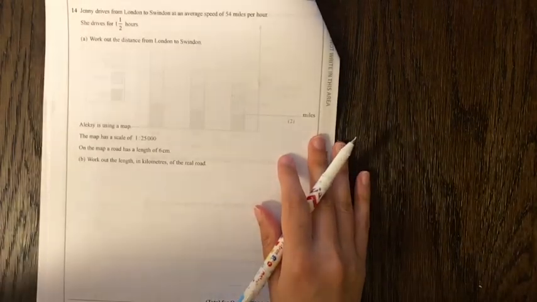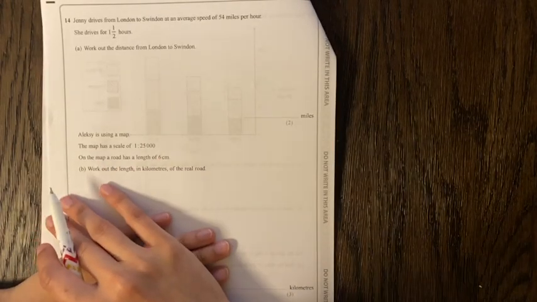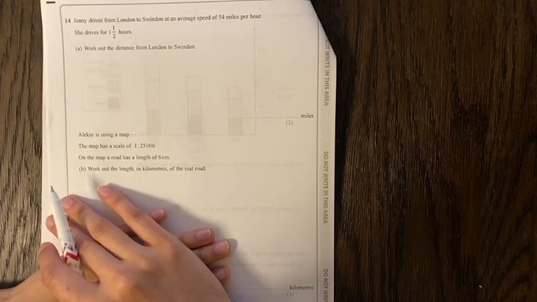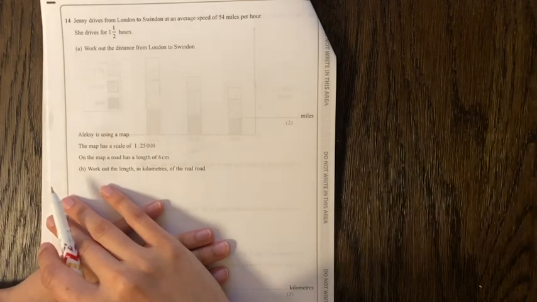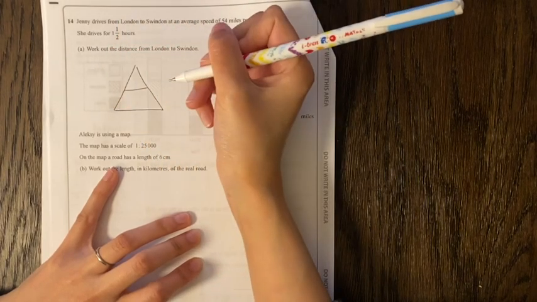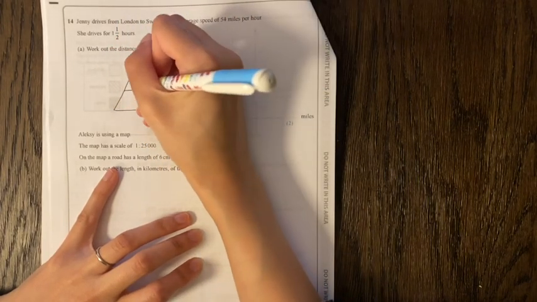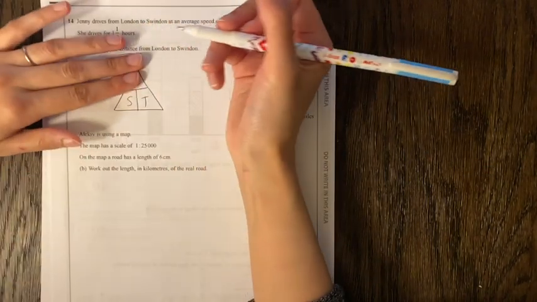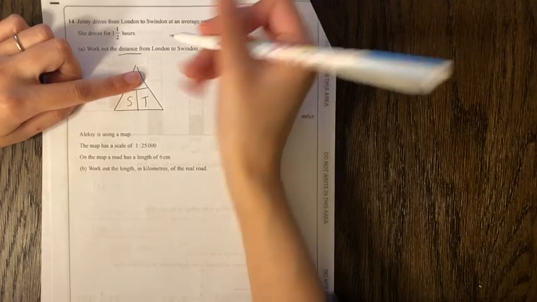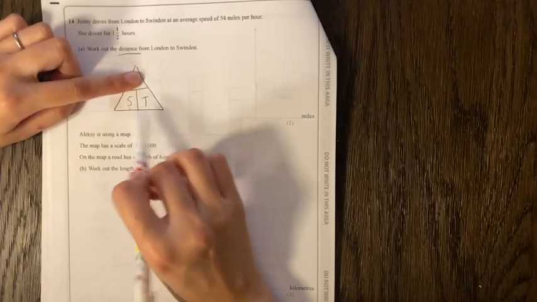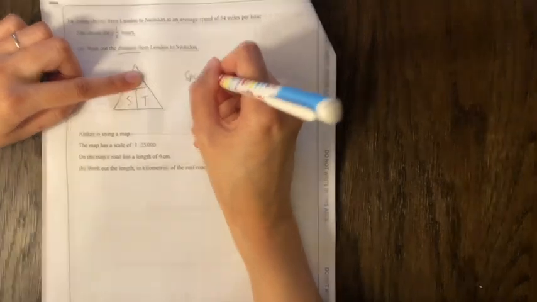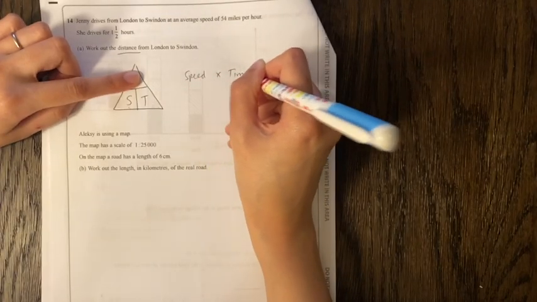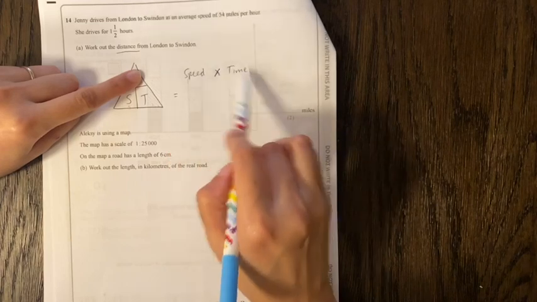Question 14. Jenny drives down from London to Swindon at an average speed of 54 miles per hour. She drives for 1.5 hours. Work out the distance from London to Swindon. Okay, straight away I'm going to draw my favourite triangle. And the way I remember it is just the word dust, D-S-T. And if I need to work out the distance, I just cover up that D. And that means I need to do speed times time. So speed times time.